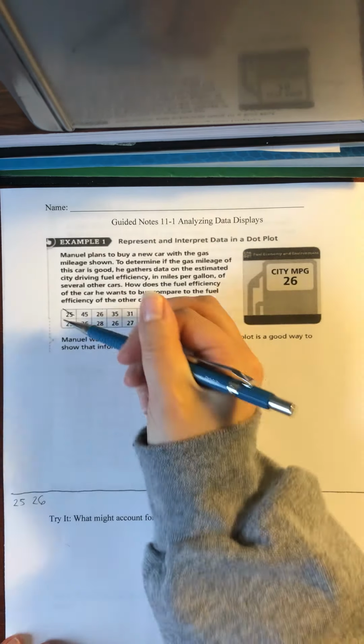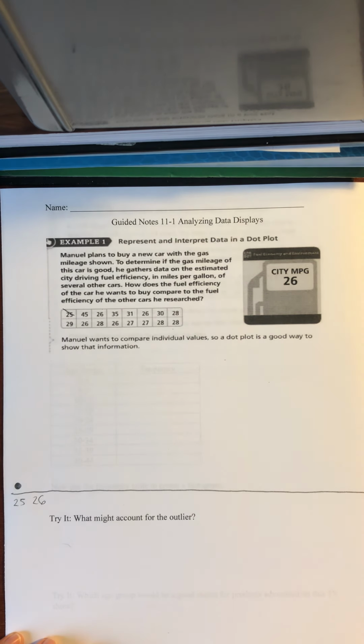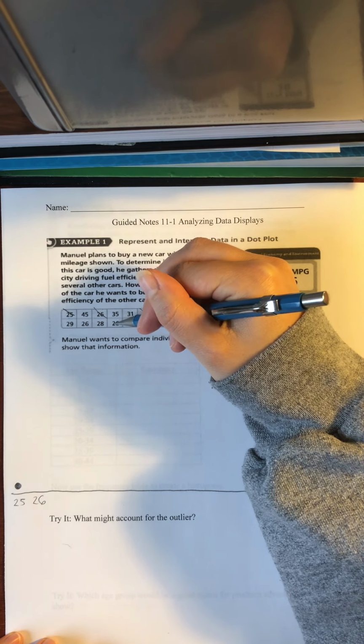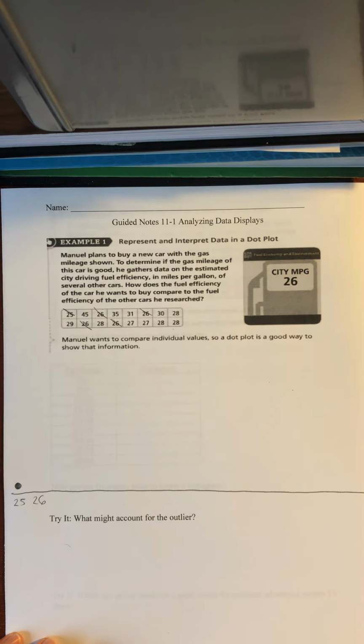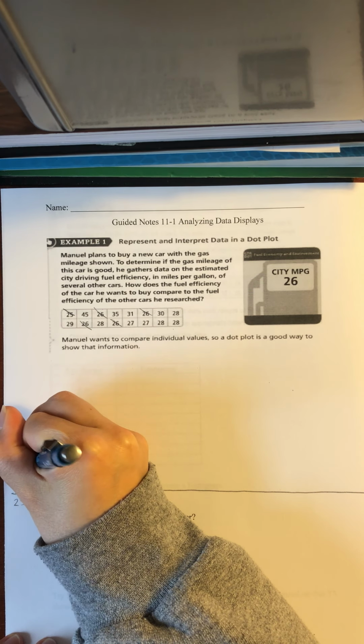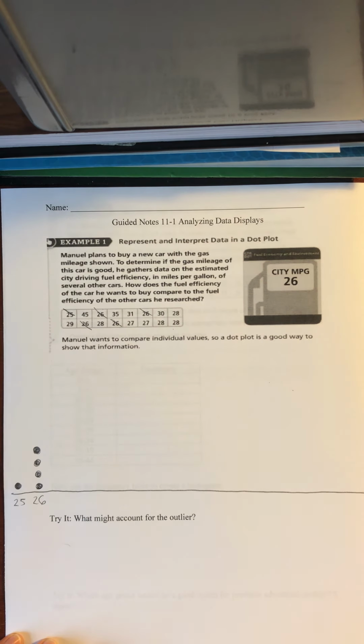Sorry, what we're going to do is go back. Okay, we have one 25, so we're going to put a dot above that. For 26, we have 1, 2, 3, 4 26s, so you put 4 dots above 26.